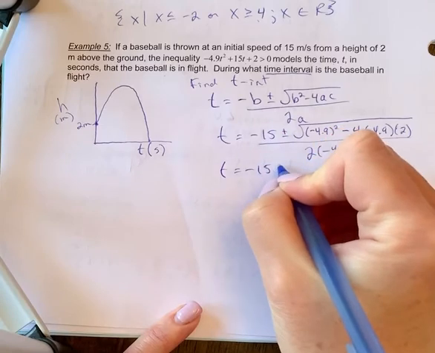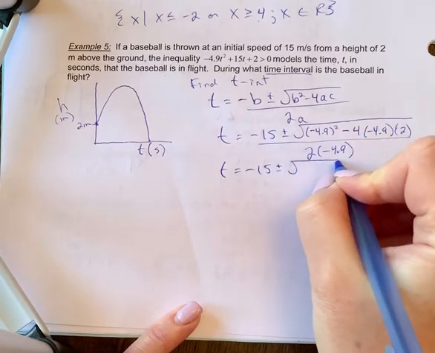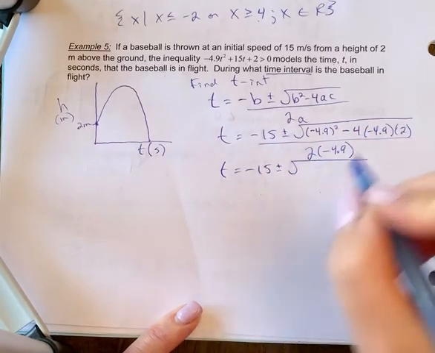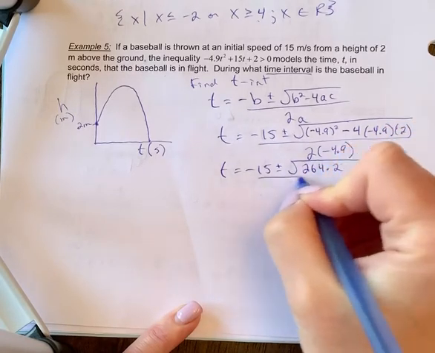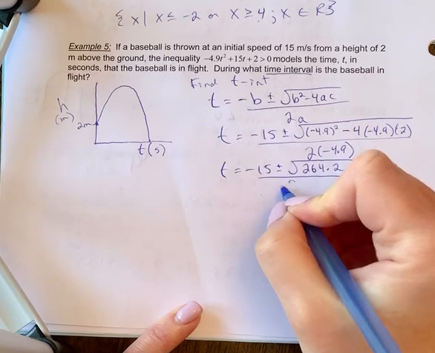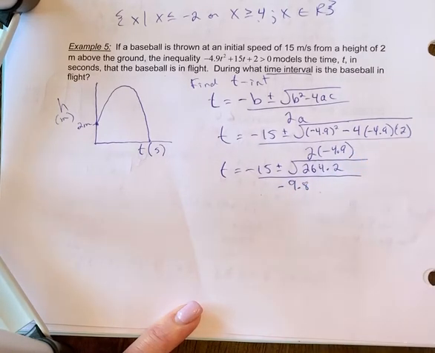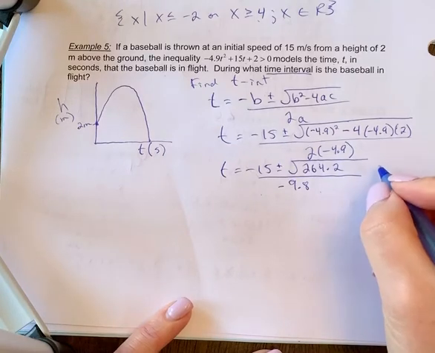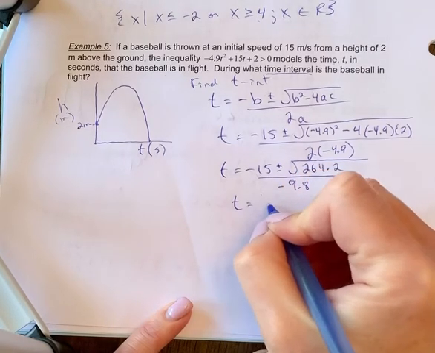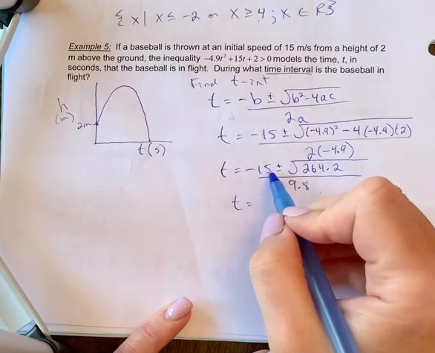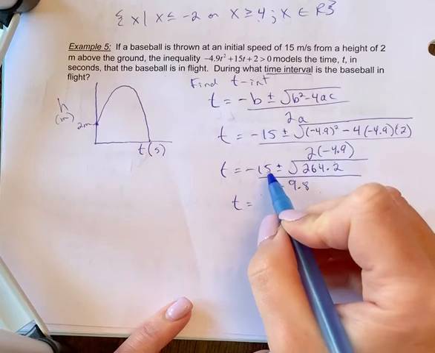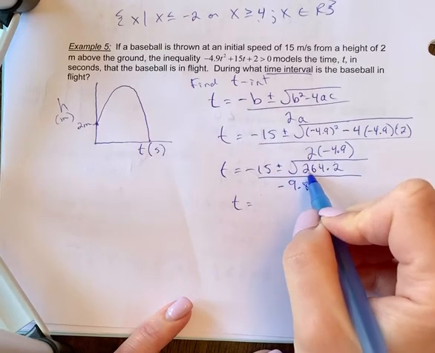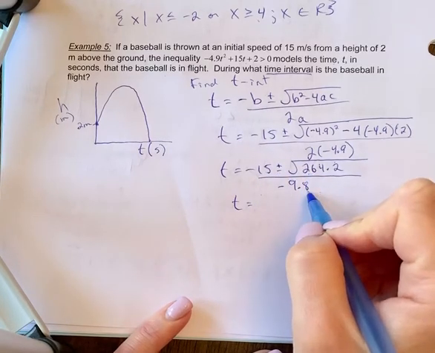So you can pause if you need to go grab your calculators and put that in, and then check to see what you should get. So under the radical, you get 264.2, divided by negative 9.8. So now we're going to determine what both of those values are. So you've got two t values. So t is going to equal, and again, this is putting in your calculator, negative 15 plus this radical divided by negative 9.8. Then you're going to plug in negative 15 minus the radical divided by negative 9.8.